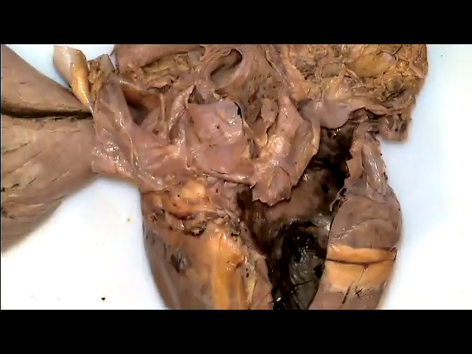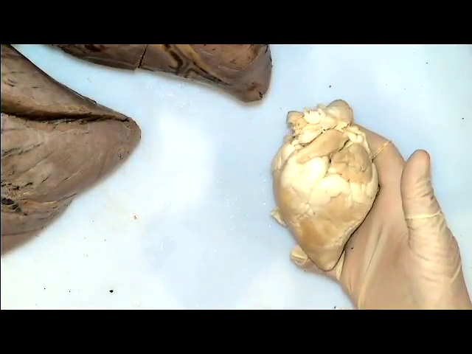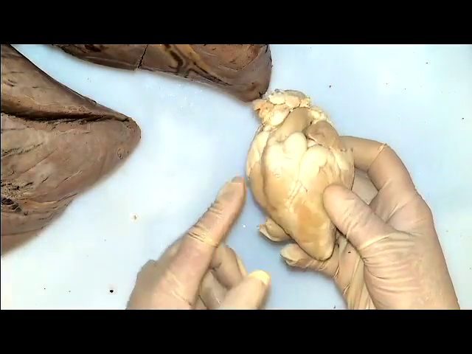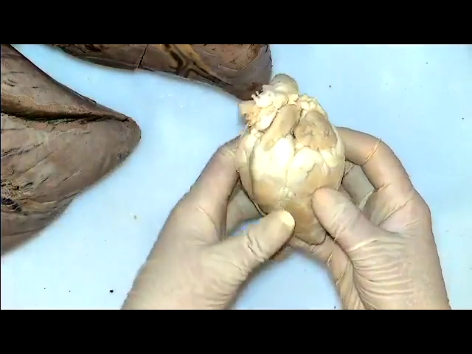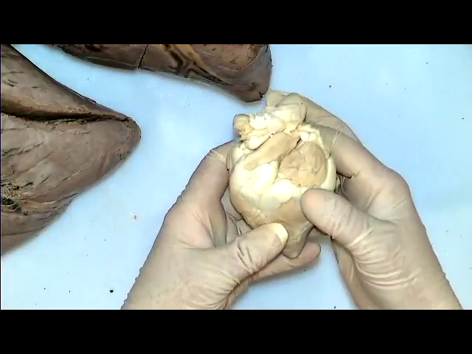If we open up the heart and think about how many chambers we have, there are 4: 2 atria and 2 ventricles. If you looked at a heart from the outside, we would notice that the atria are located above this area around here. That is the coronary groove.